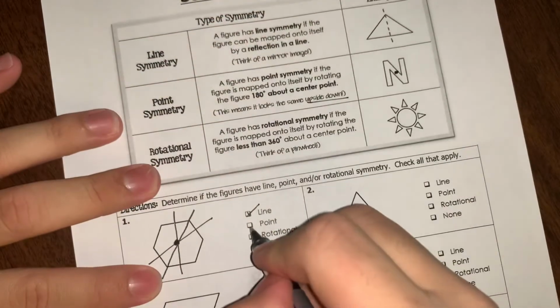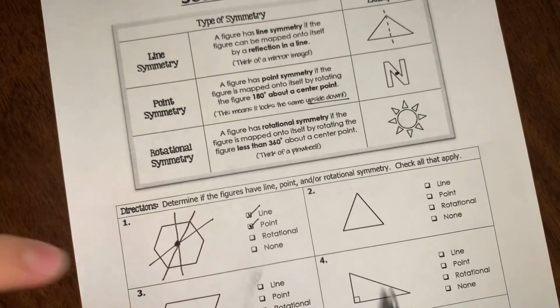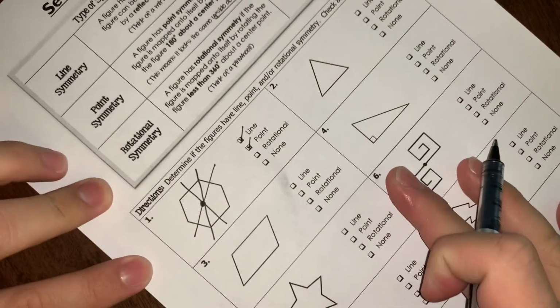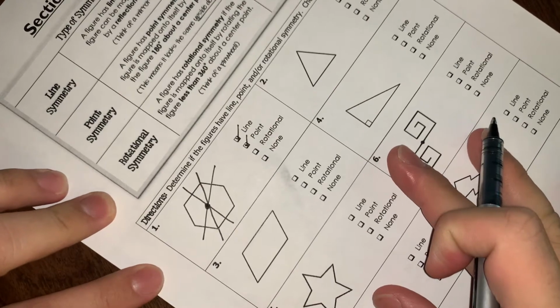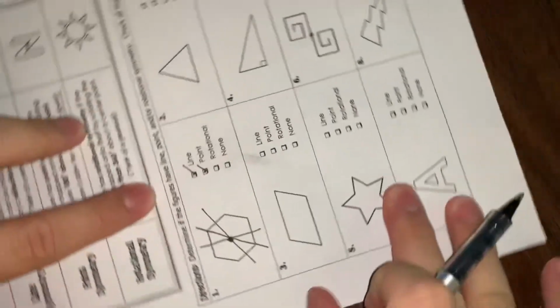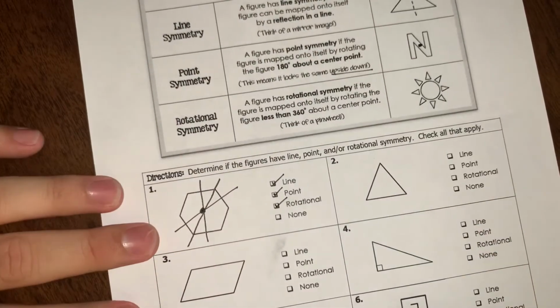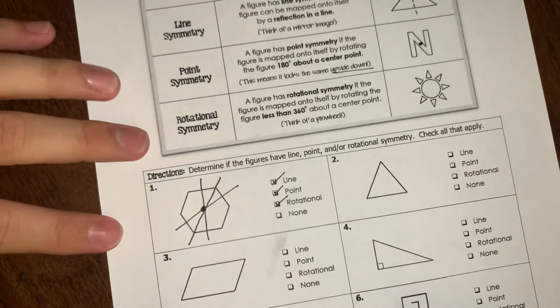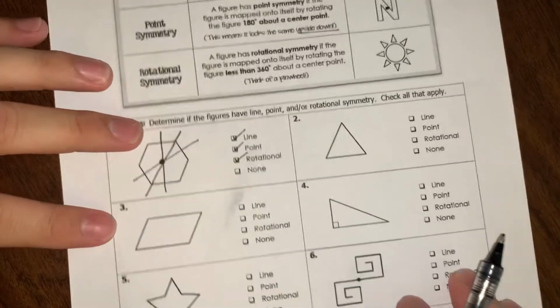So I'm going to go ahead and say that this also has point symmetry. Rotational, well, if I grab that and I rotate it, even just a little bit like that, it'll look exactly like it did before. And if I kept doing that a few more times, that'll still be the case. So it definitely has rotational symmetry. You'll also see that some of them have none of them. But you'll see a couple examples like that in a second.